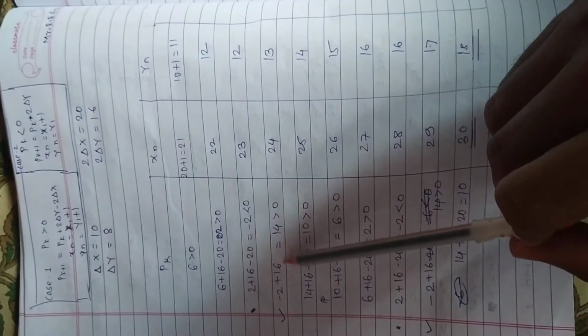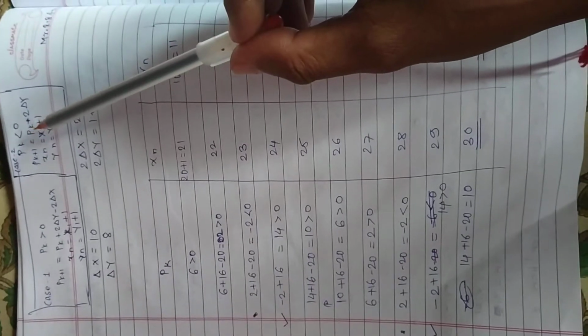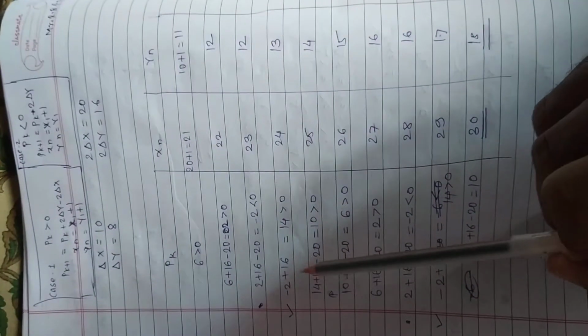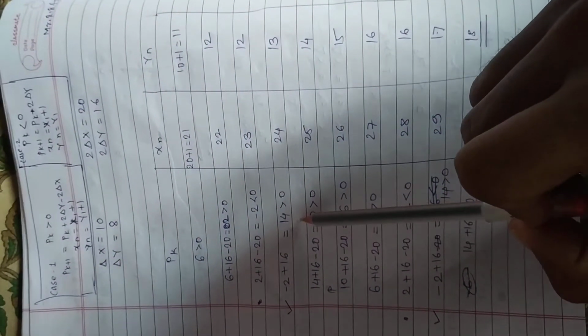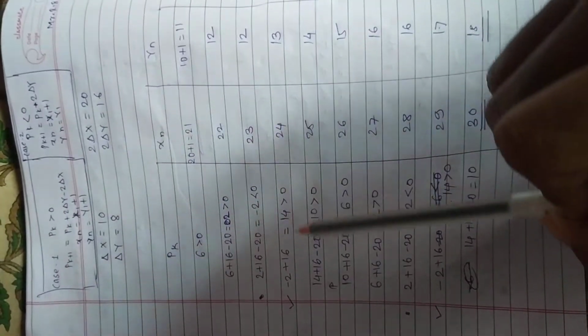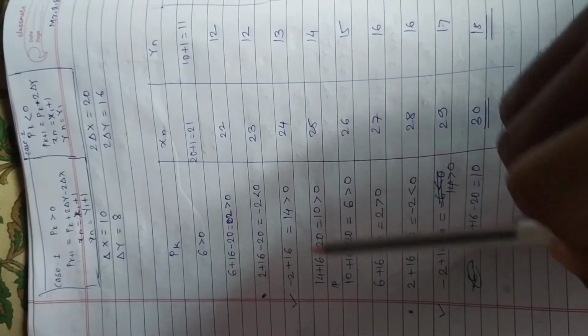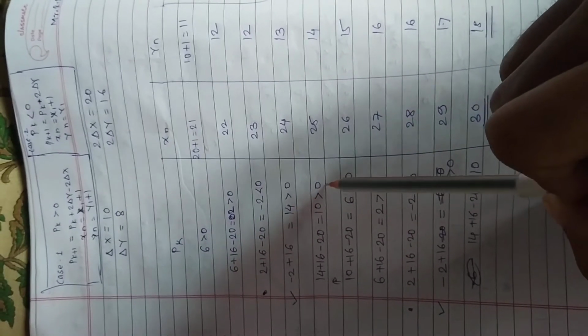For the fourth iteration, the formula becomes pk, minus 2, plus 16, where 16 is 2 delta y. We get 14, which is greater than 0, so 24 and 13. Same, the fifth iteration is 14 plus 16 minus 20, which is equal to 10, greater than 0.